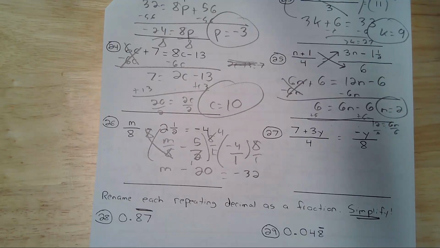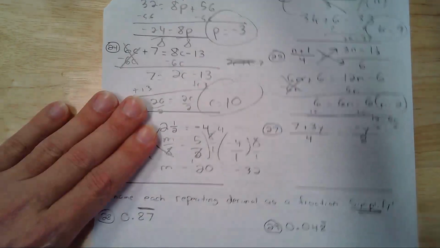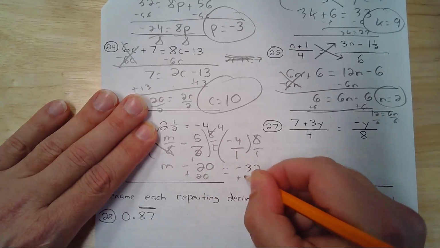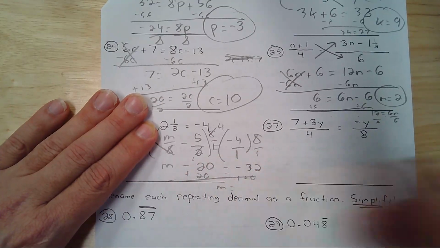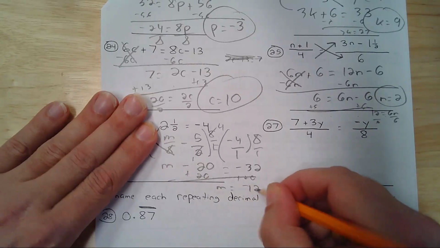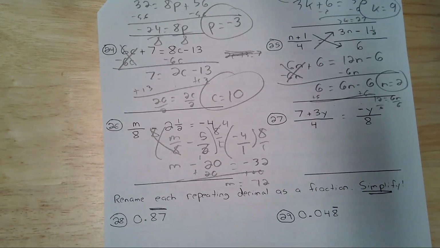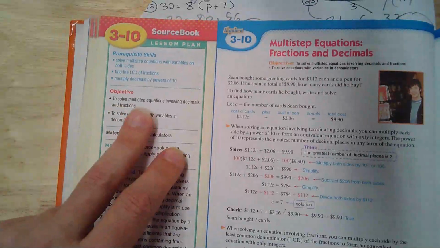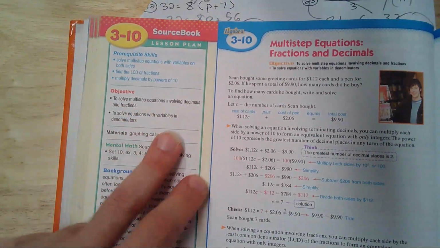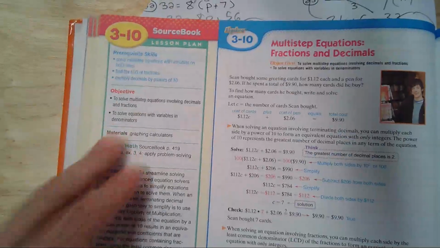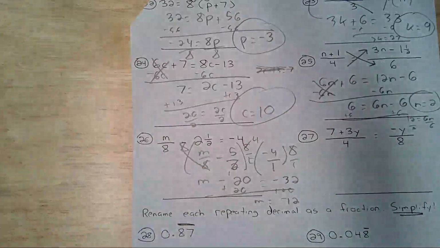So again, solving that, you can solve it with the calculator in the first place here, but the lesson objectives are very specific that you are to utilize this method. I didn't even notice, and I just did it like normal. Solve multi-step equations involving decimal fractions using variables in denominators. I just didn't even notice it was one of those.